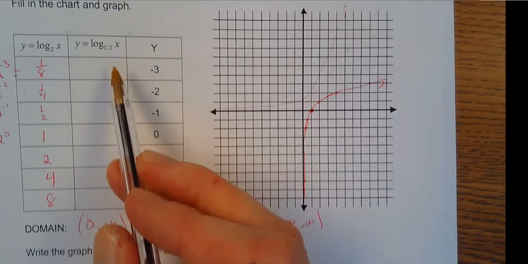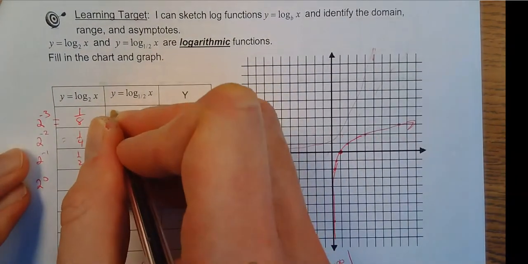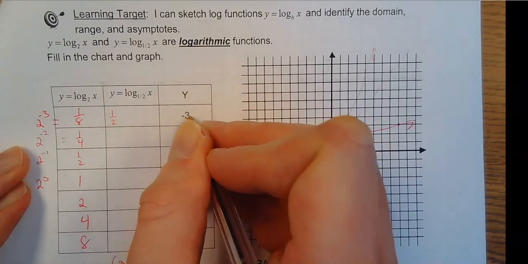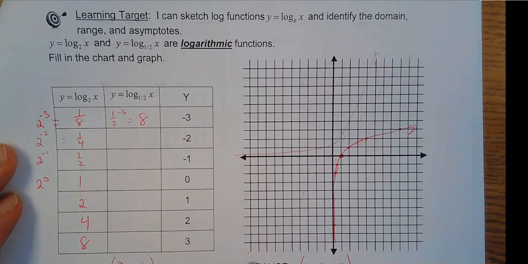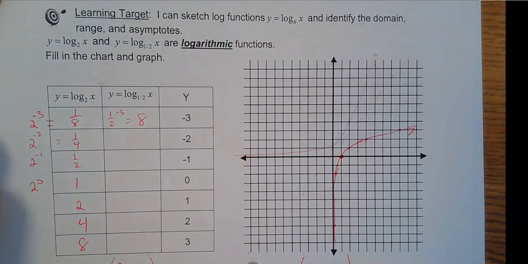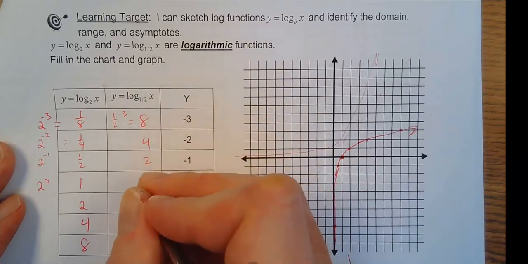Now if I change the base to a half, not a lot is going to change. So this is going to be a 1/2. Again, the y is the exponent. That's going to equal 8 because the negative exponent flips it over, and then 2 to the third is 8. This is 4, 2.